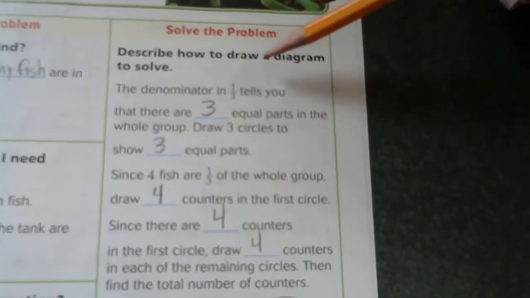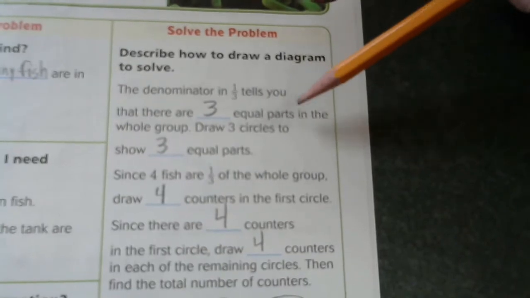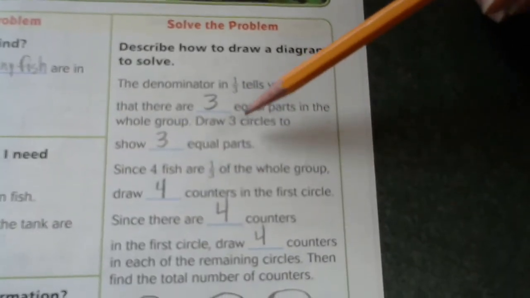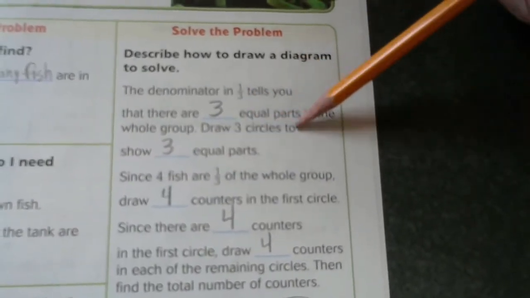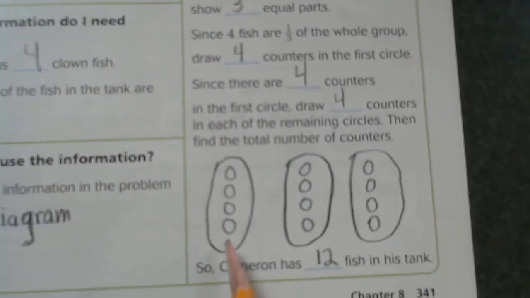Well, the denominator in 1/3 tells you that there are 3 equal parts in the whole group. Draw 3 circles to show 3 equal parts. So on the bottom, I drew 3 equal circles.